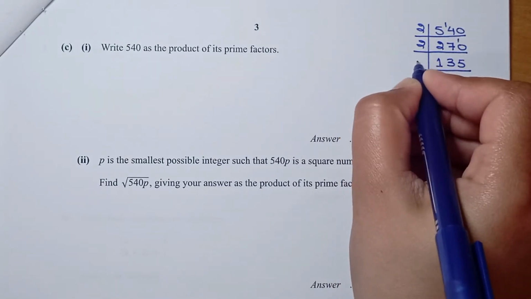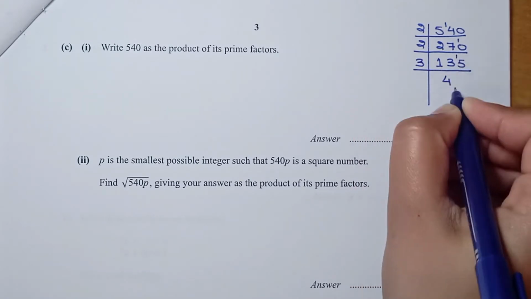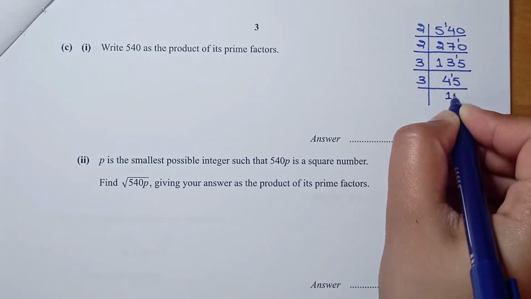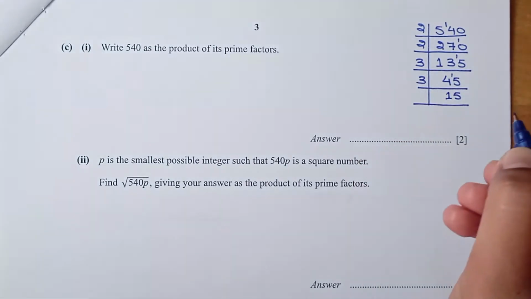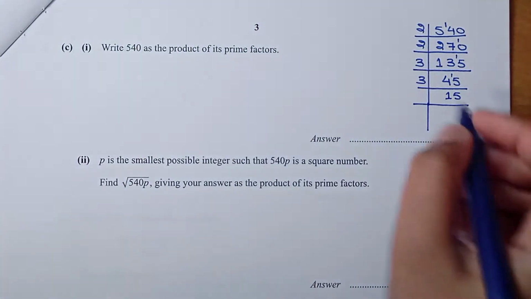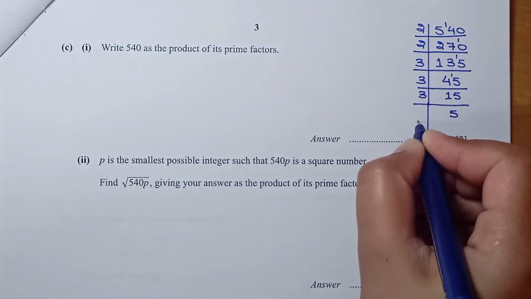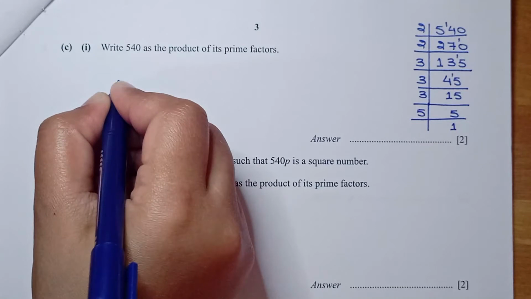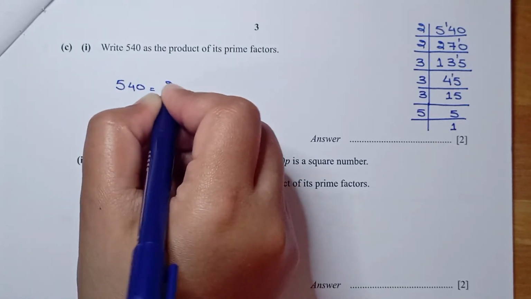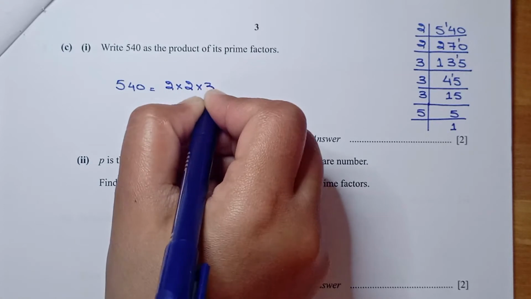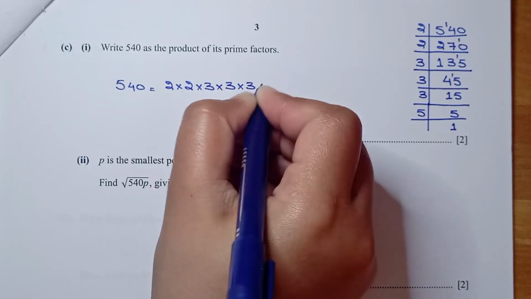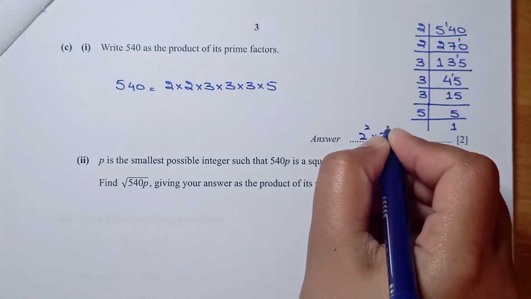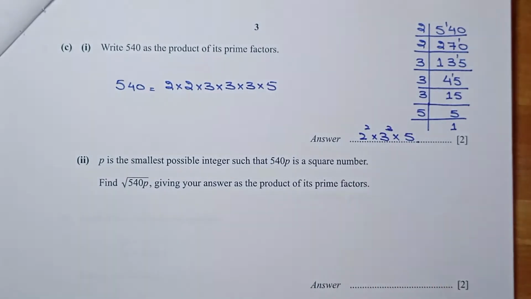And then 3 times table, 3 times 4 is 12 and 3 times 5 is 15. 3 times 1 is 3 and 3 times 5 is 15. Let me extend it. This would be 3 times 5 is 15 and 5 times 1 is 5. So 540 is basically equal to 2 times 2 times 3 times 3 times 3 times 5. So the prime factorization of 540 is 2 square times 3 cube times 5.